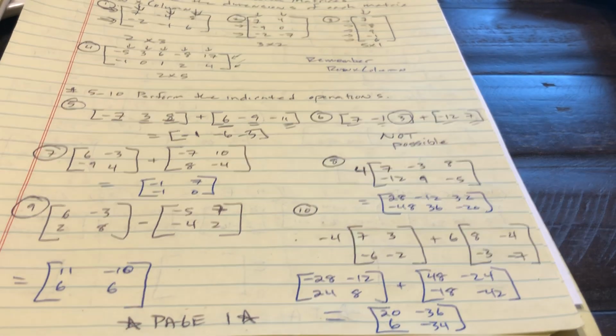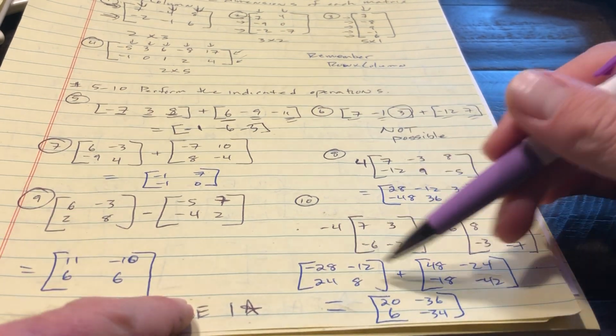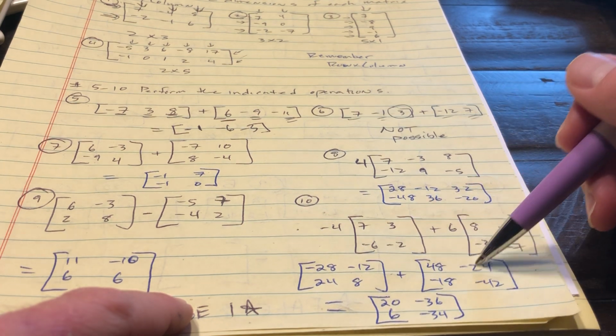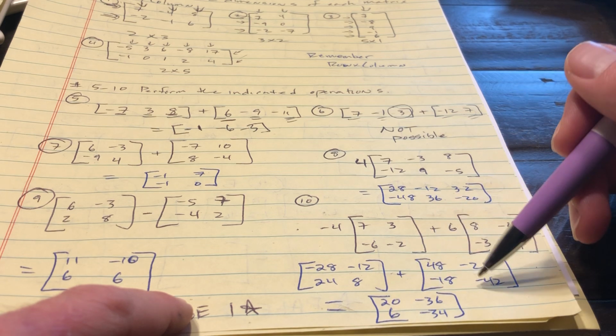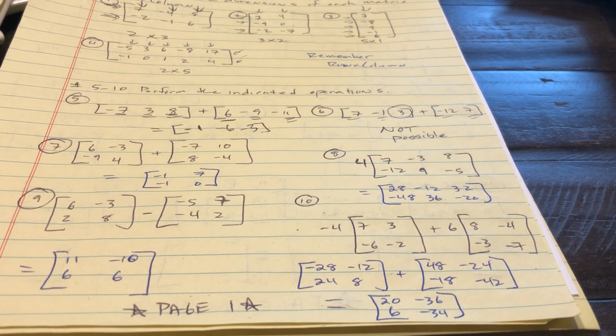And now I'm adding the two matrices. Negative 28 plus 48 is 20. Negative 12 plus a negative 24 is a negative 36. 24 plus a negative 18 is 6. 8 plus a negative 42 is a negative 34.